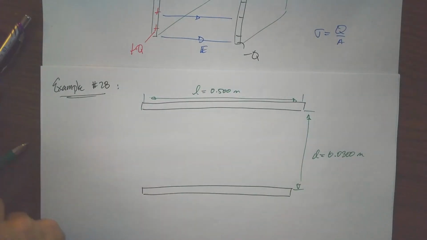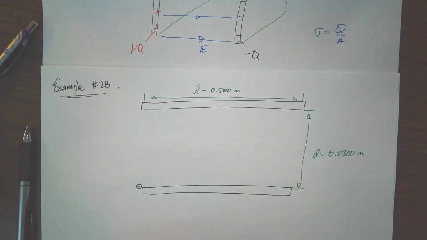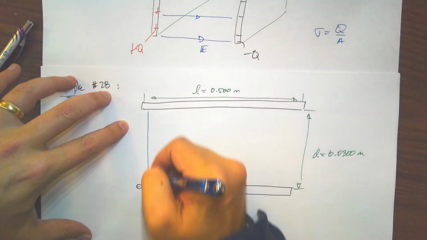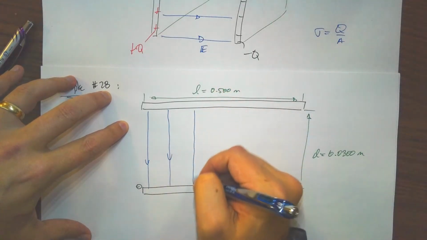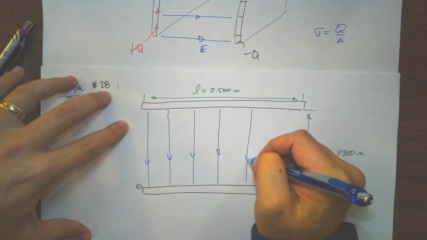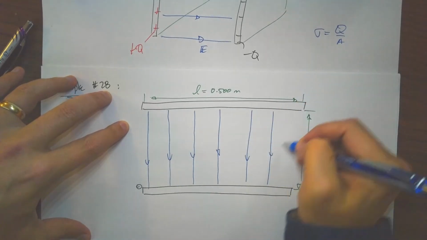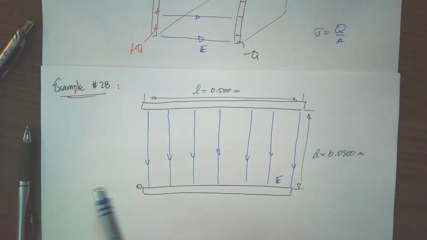And then we have our negative charge here at this bottom corner. And then in between the plates we have this uniform electric field. So this means the field lines should be evenly spaced. Mine aren't coming out so great, but you get the idea. Like this.